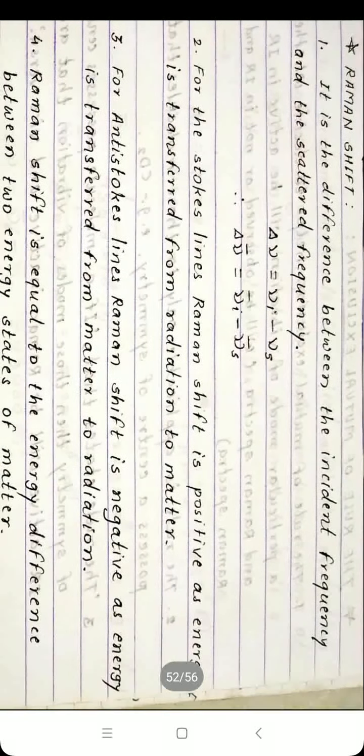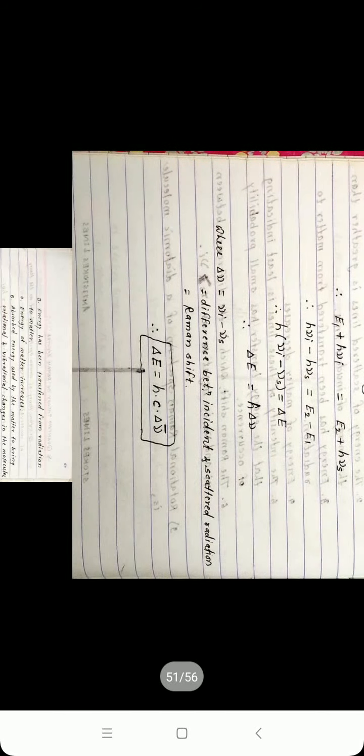Raman shift is discussed here. This is only for the quantum theory of Raman spectra, which is for 3 marks. This equation and these symbols are important here, and the energy conservation equation.